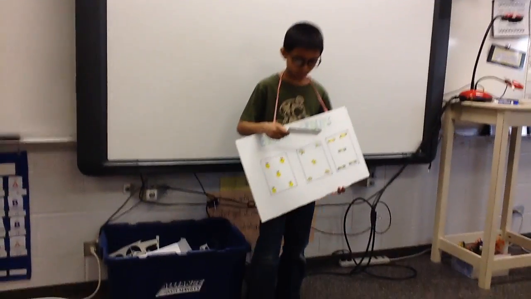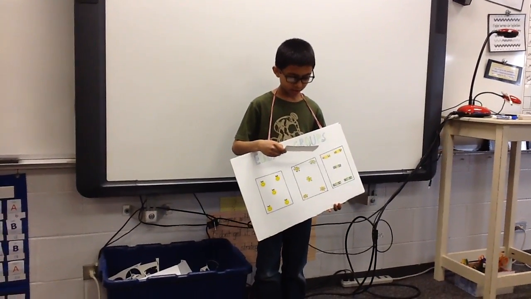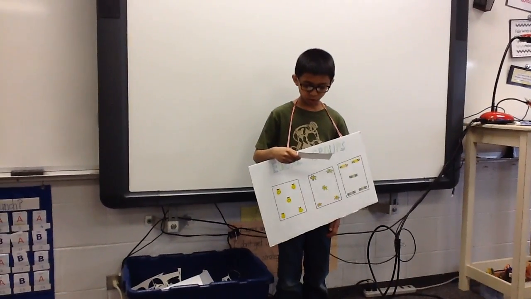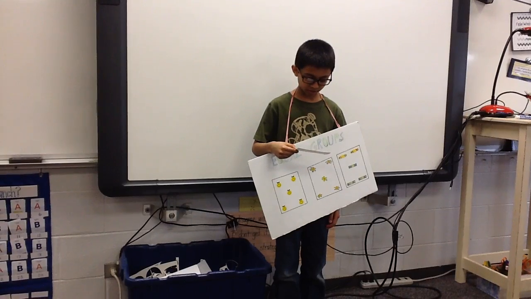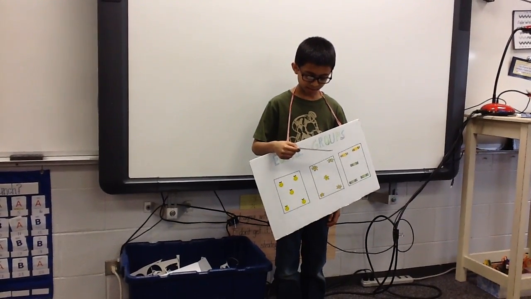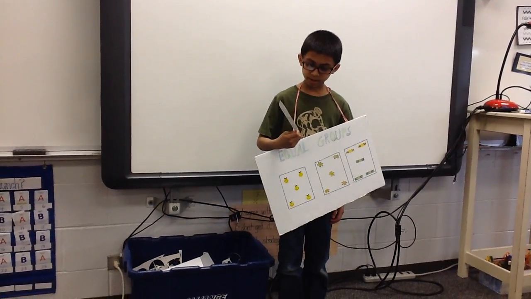When you're dividing important stuff between your friends, you might want to split into equal groups. Equal groups are groups that have the same amount of something. The next time you split equal stuff, for example, candies, you might want to use equal groups. Now you know all about equal groups.